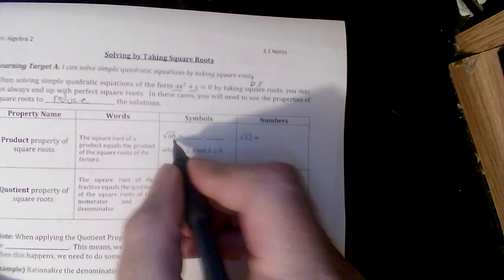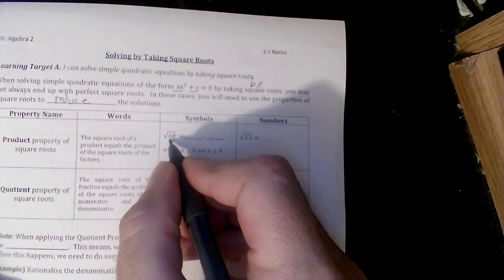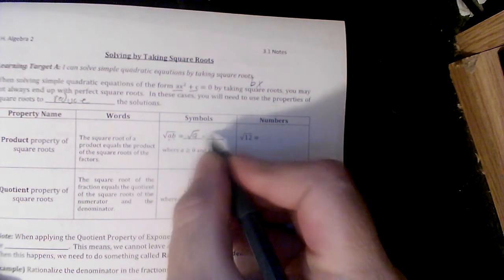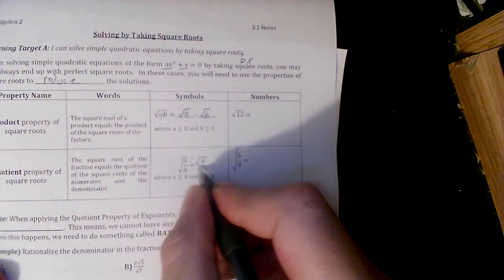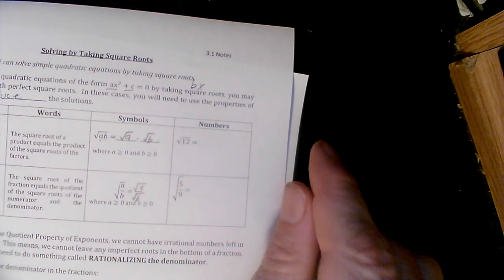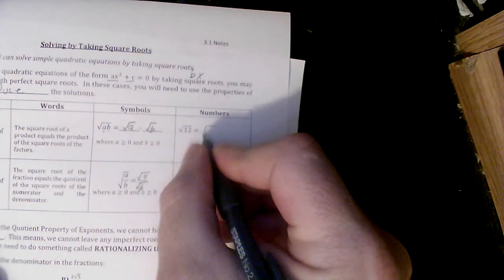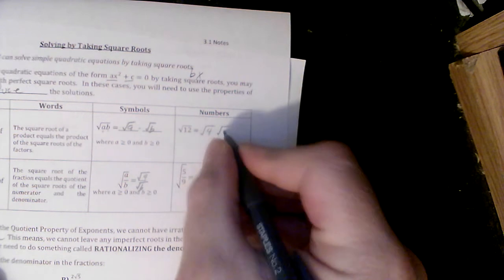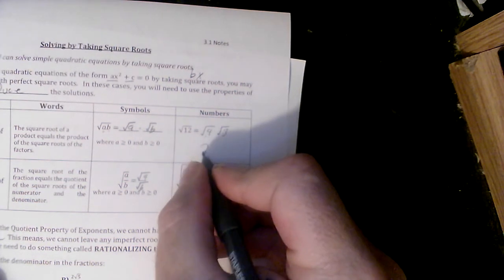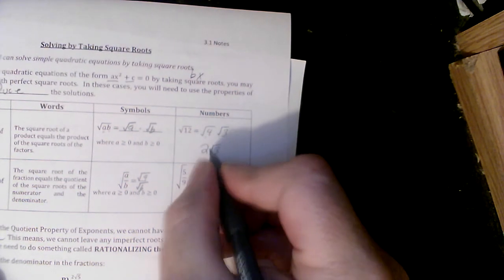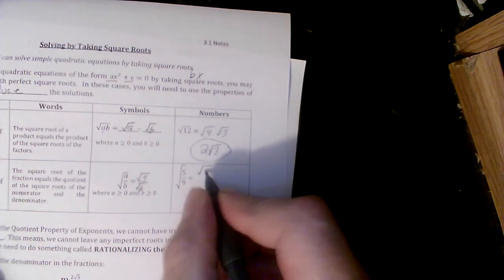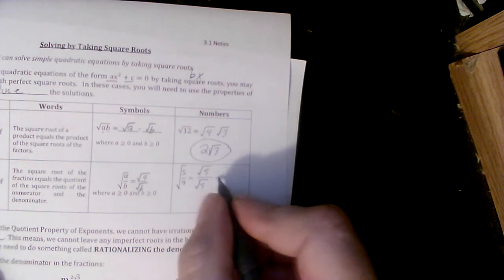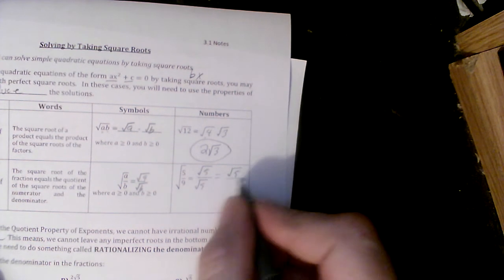For instance, there's a product property, which means if I have a product of two elements underneath there, I can break that up into the square root of a times the square root of b, right? And the quotient means I can do the square root of the top over the square root of the bottom. So what you're looking for is something that's a perfect square. I know the square root of 12 is the square root of 4 times the square root of 3, and I happen to know the square root of 4 is 2. I don't know the square root of 3, but I've simplified it into 2 radical 3. This one right here is the square root of 5 over the square root of 9, and I know the square root of 9 is 3, so that's radical 5 over 3.